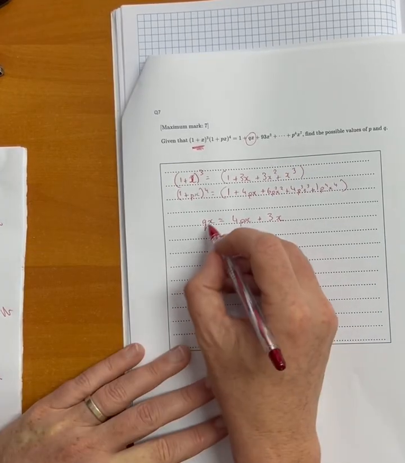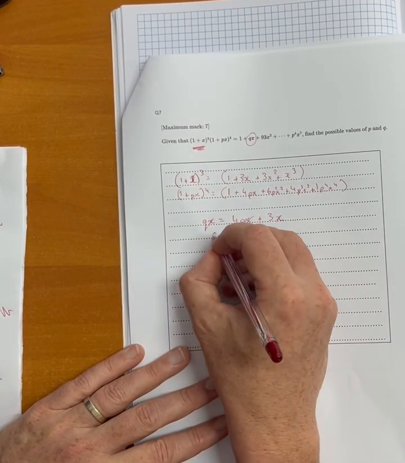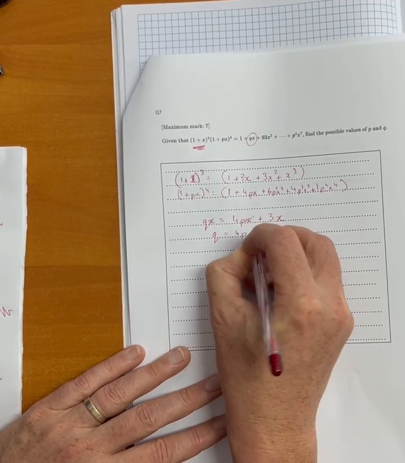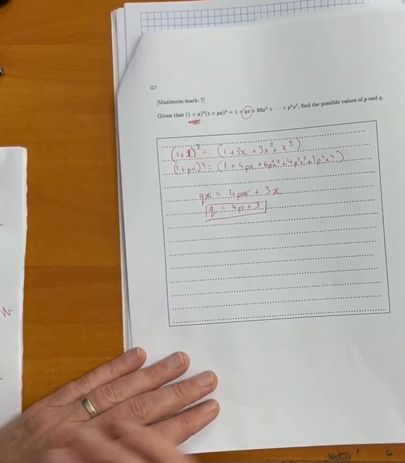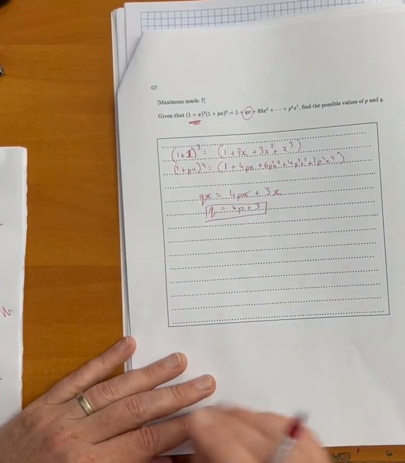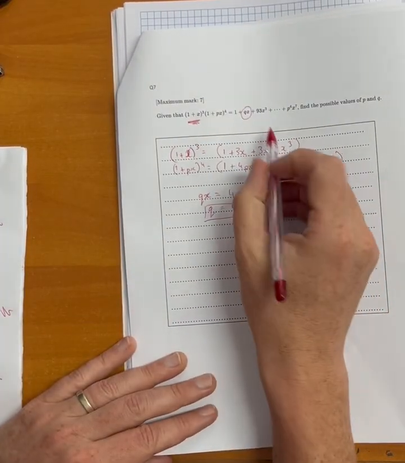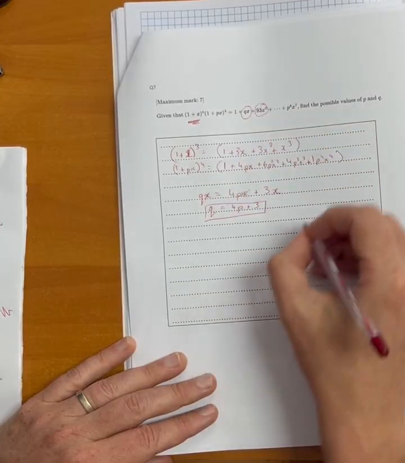The x's don't really matter anymore. So I just have q is equal to 4p plus 3. That's one equation. Can't solve it yet because we have 2 variables there. So let's go find the other one, which is how I find x squared. Let's do it over here.